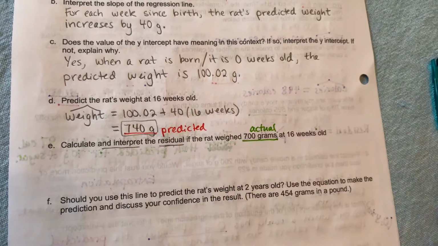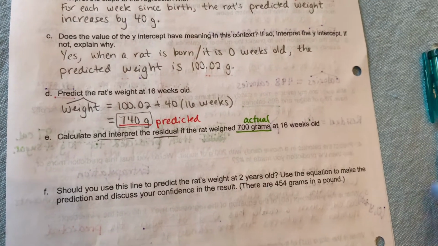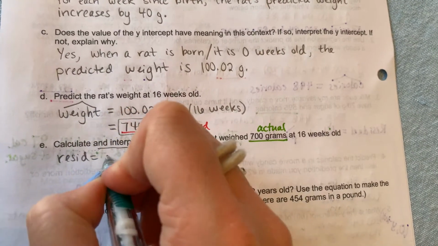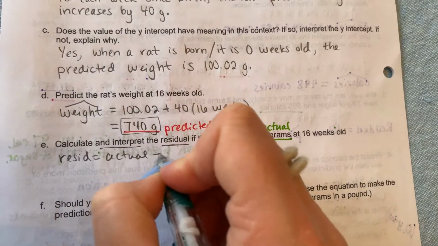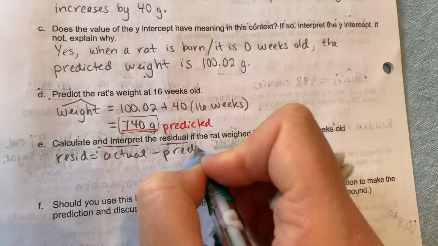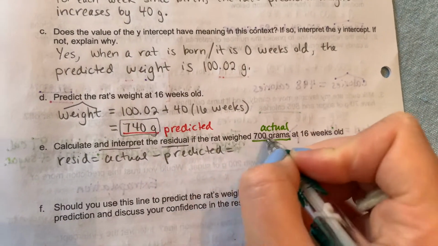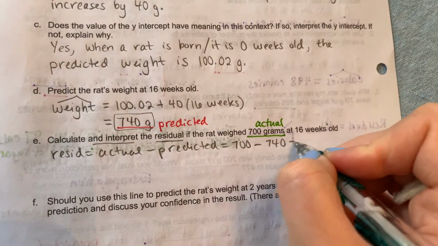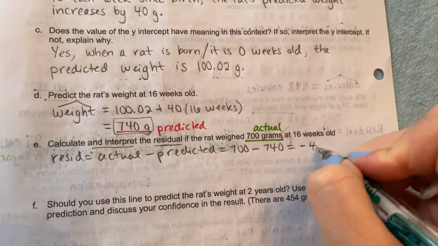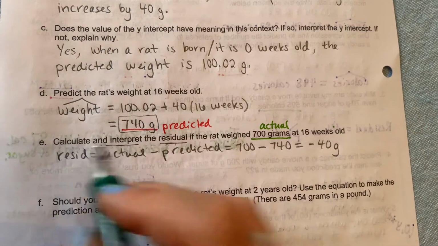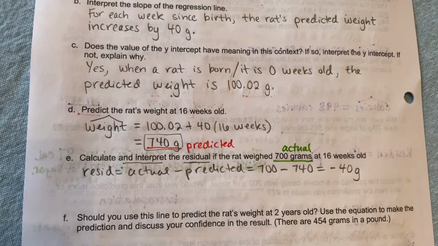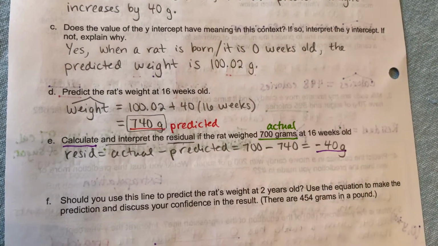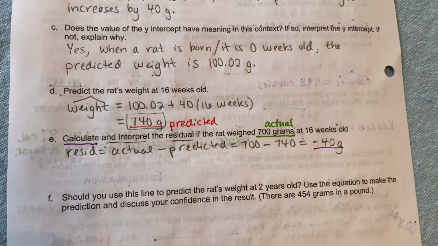So to find my residual, I want to do actual minus predicted. Residual equals actual minus predicted. So that is 700 minus 740, which I can tell is negative 40 grams. Okay, so I've done the calculation. I'm going to underline that in purple. The calculation is negative 40 grams, but now I also have to interpret.